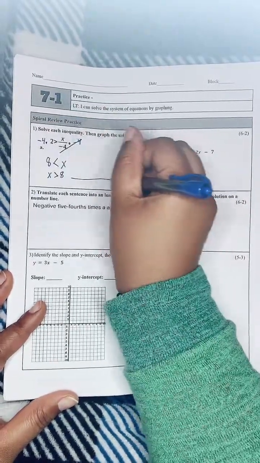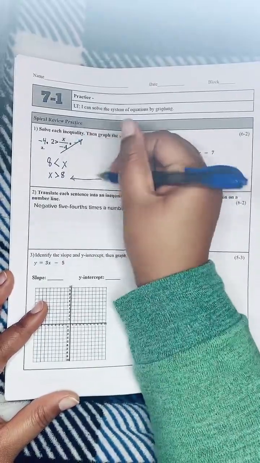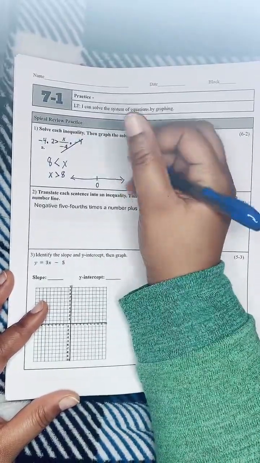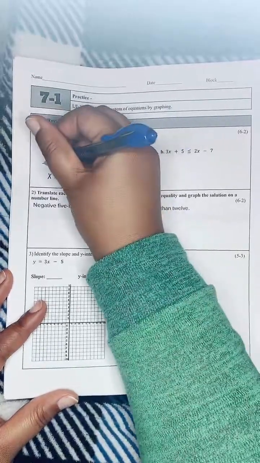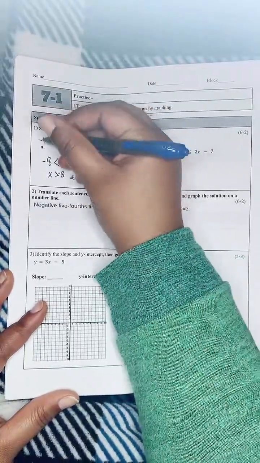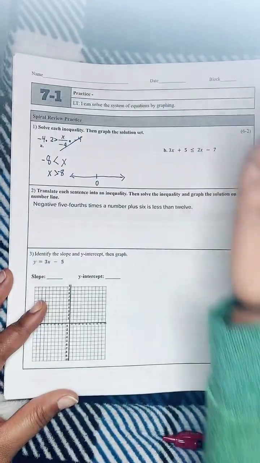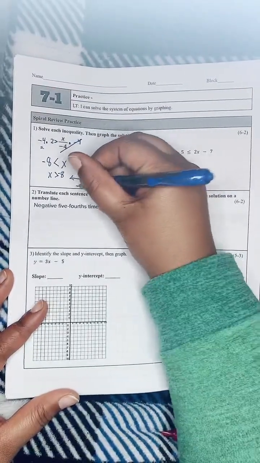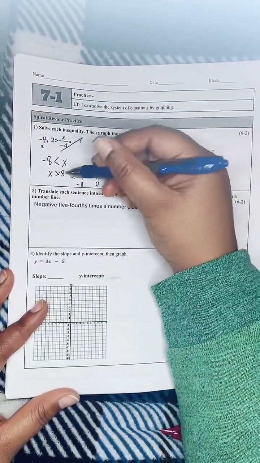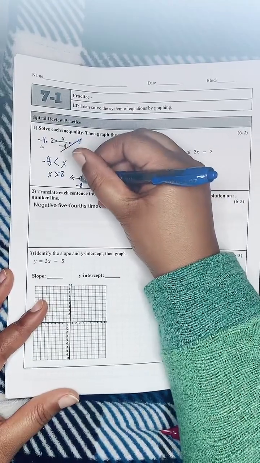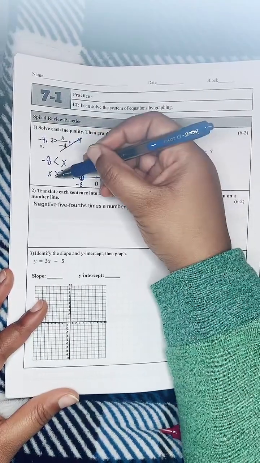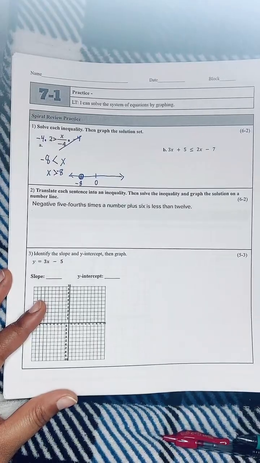And then draw yourself a number line. You're going to put 0 in the middle. Oh, it should be -8, right? Because a positive times a negative is negative. So we're going to put -8 over here. And it's an open circle. Okay, it's an open circle because it doesn't have this line underneath.